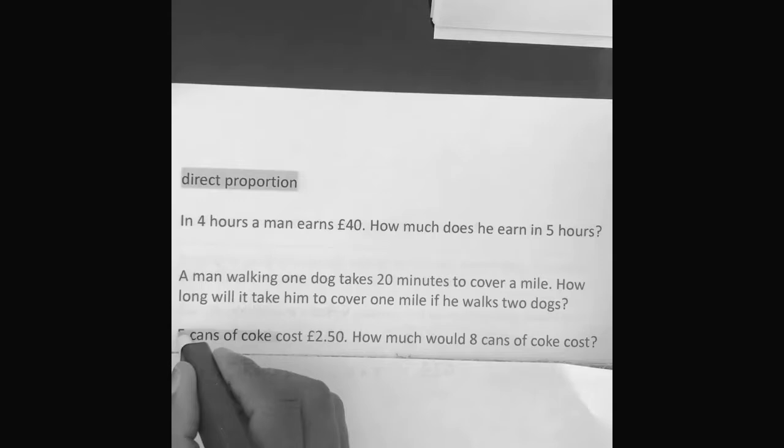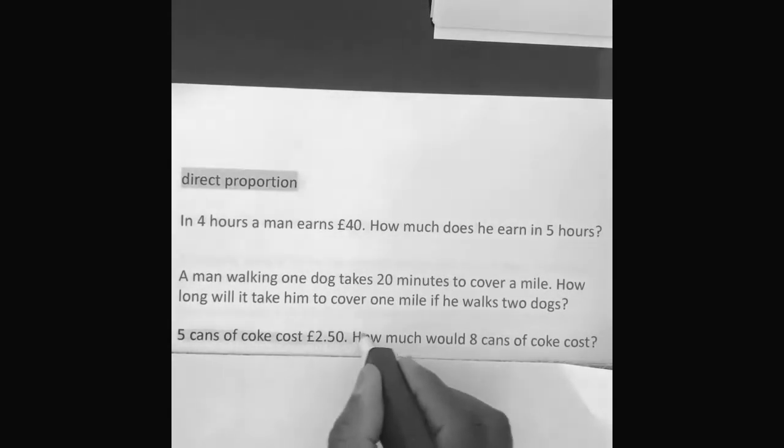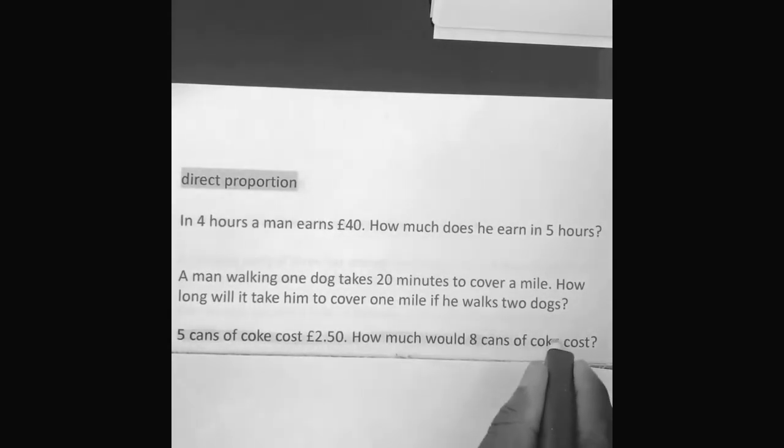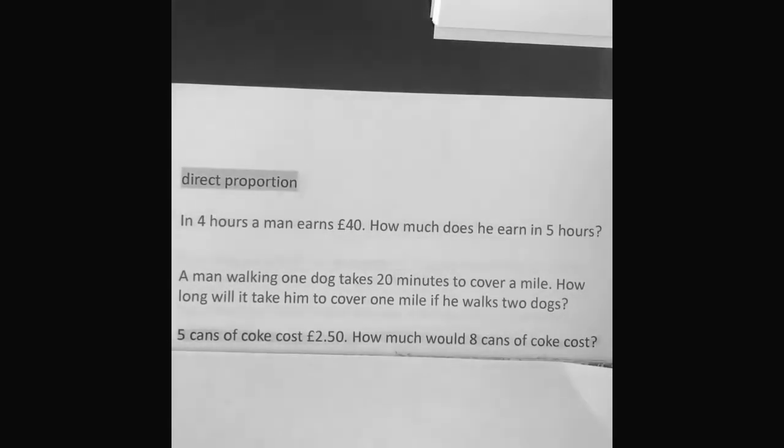Now let's have a look at this question that I'm trying to highlight now. That question says 5 cans of Coke cost £2.50.